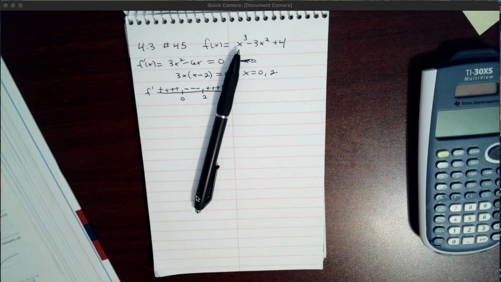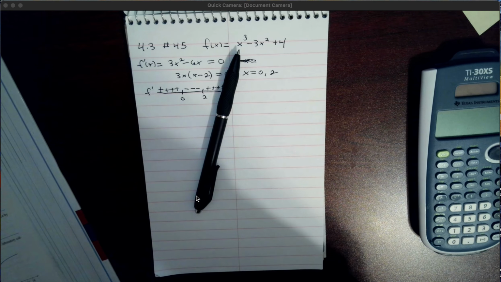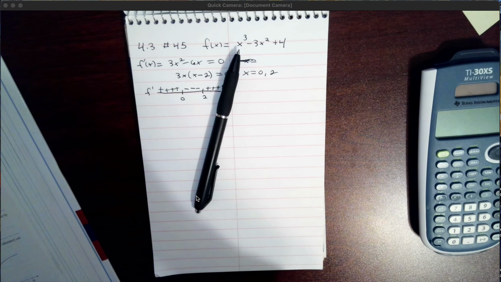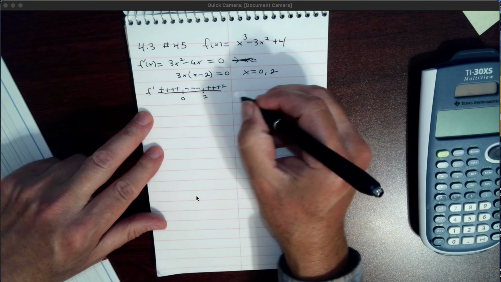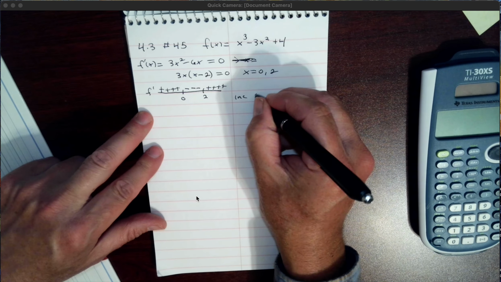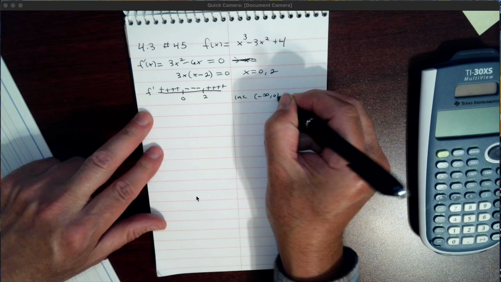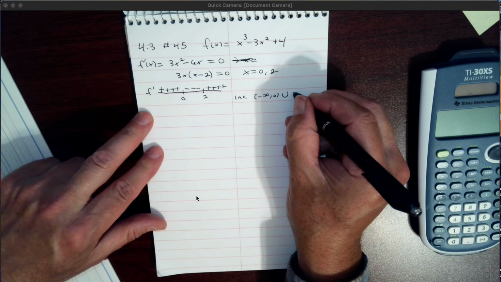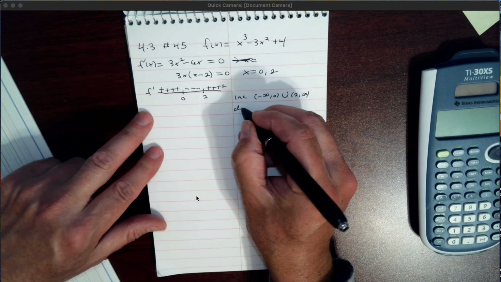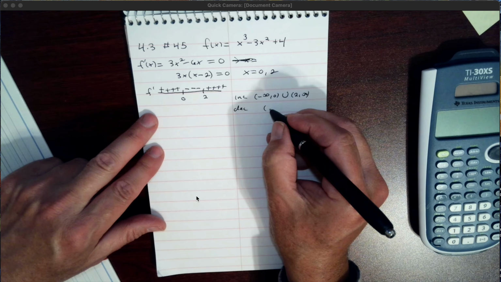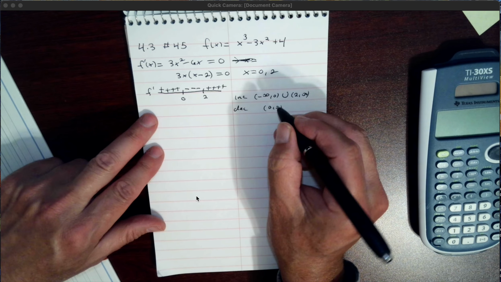Okay, so the conclusion is that the function increases from -infinity to 0 and from 2 to infinity, and we decrease from 0 to 2.